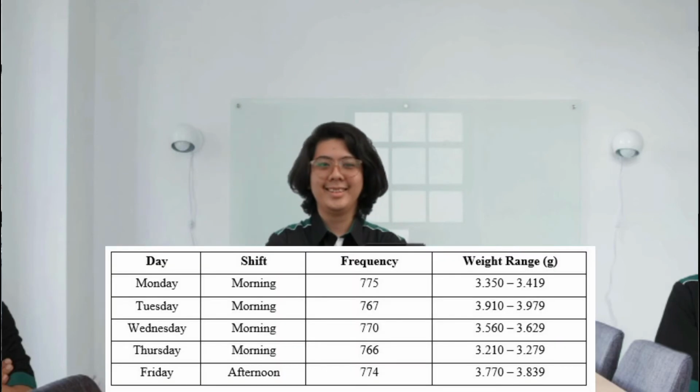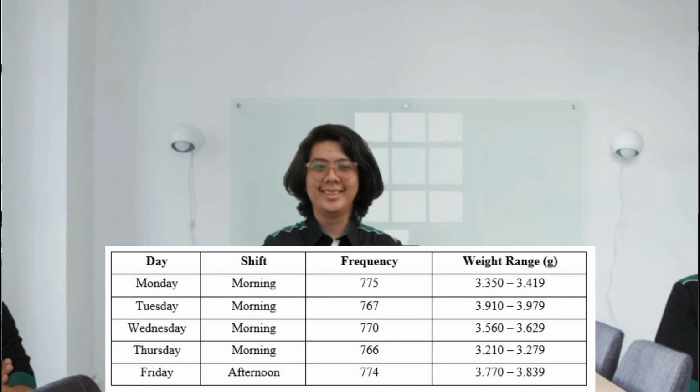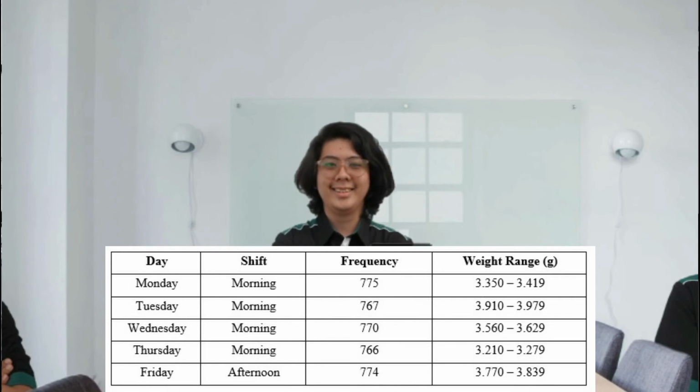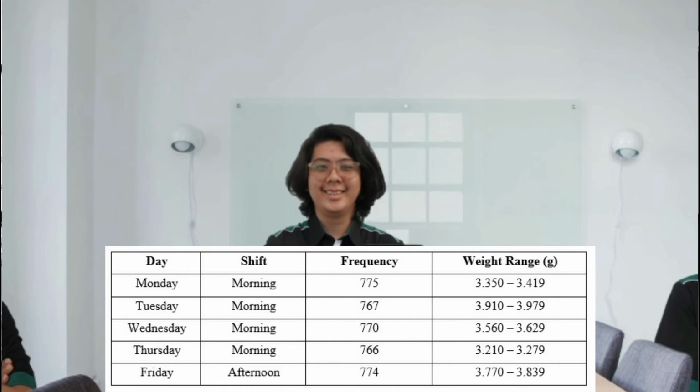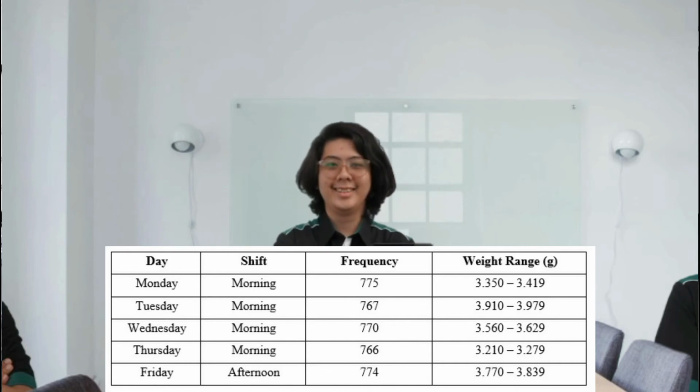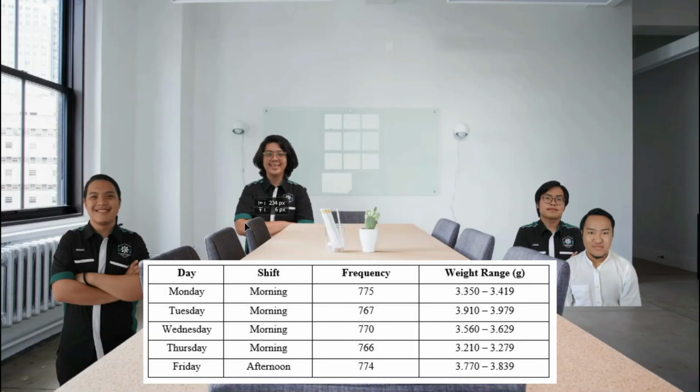For Monday, the highest frequency of memory chip production was 775, with a weight range from 3.35 to 3.419 gram. For Tuesday, the highest frequency was 767, and the weight range is from 3.91 to 3.979 gram.